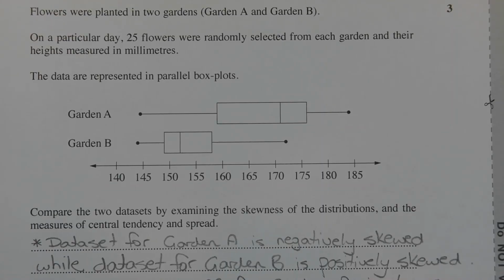Comparing the skewness of the distributions, we can observe that the left-hand tail for the box plot for Garden A is much longer than the right-hand tail. In contrast with Garden B, the left-hand tail is much shorter than the right-hand tail for Garden B.